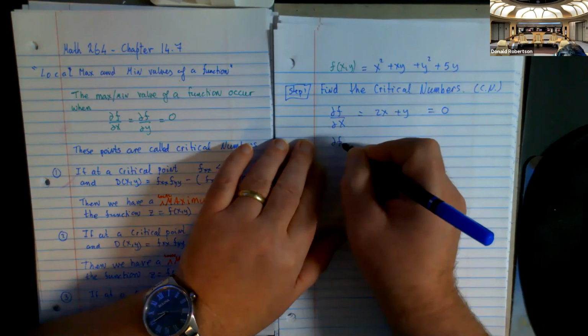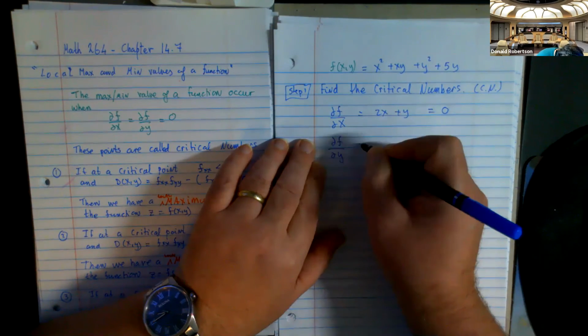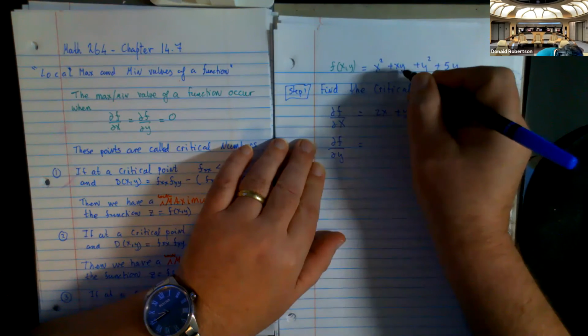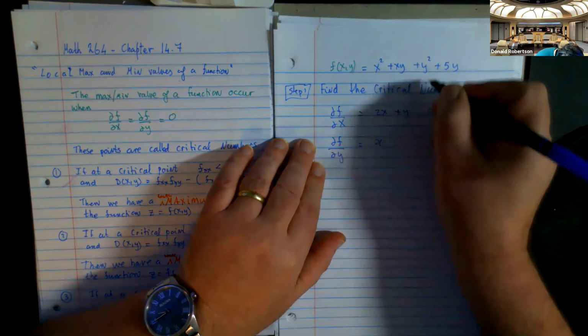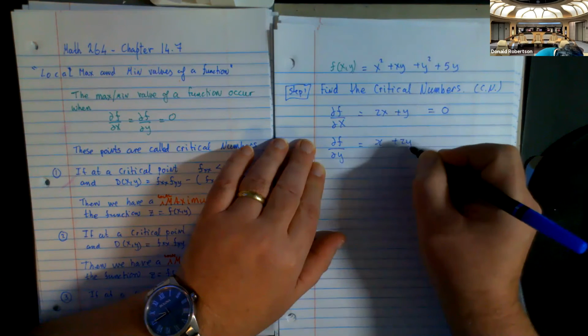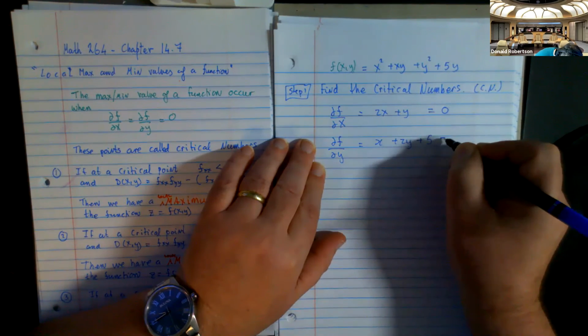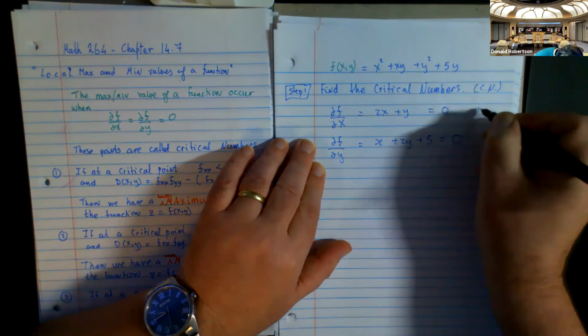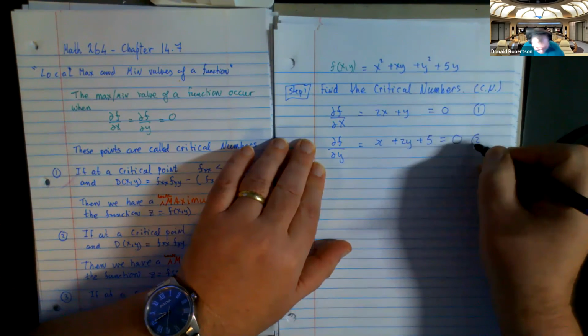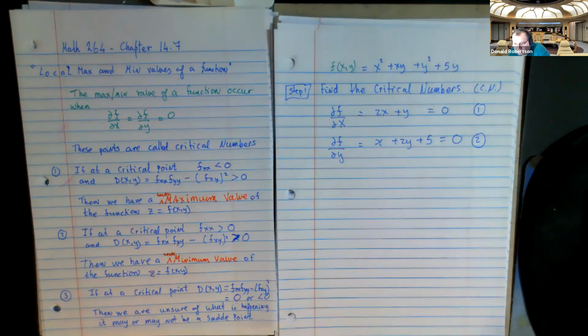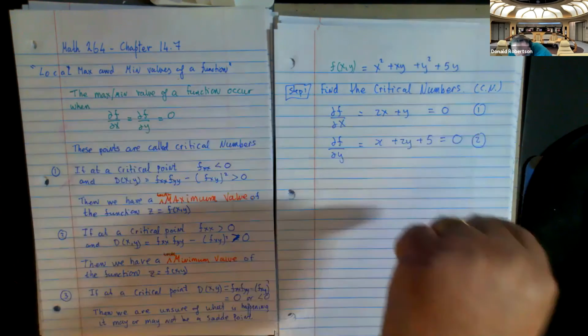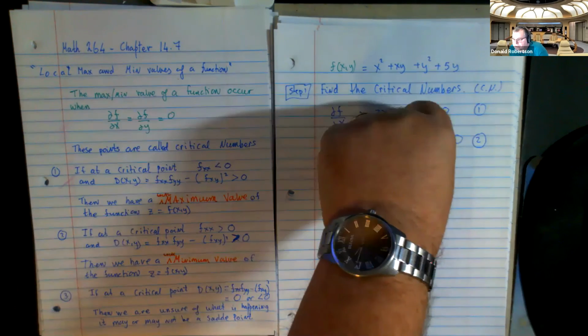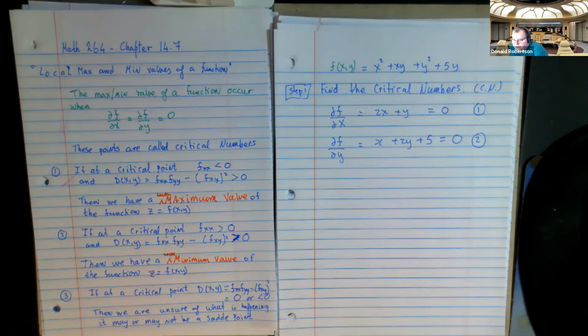And at the same time, you find the partial derivative with respect to y. That gets you nothing. This guy gets you x. This guy gets you 2y, and that guy gets you 5. And we make it 0, and I'm going to call this equation 1 and this equation 2. And essentially, don't we need to solve, almost always, a system of equations? So you've got two equations, both equaling 0, involving x and y.